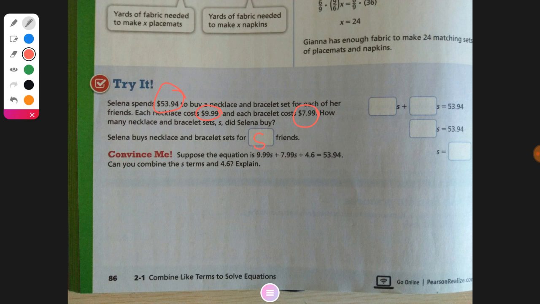Now to buy 9.99 for each one, for all of them it will be what? For all of them, I can write it as 9.99 multiplied by all of her friends, which is S. So I can write it as 9.99 S, sorry.